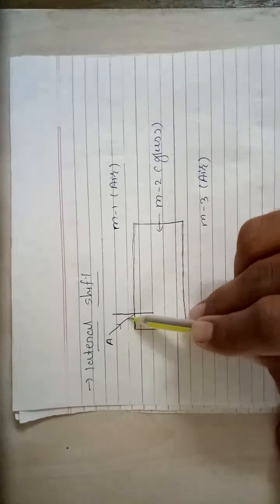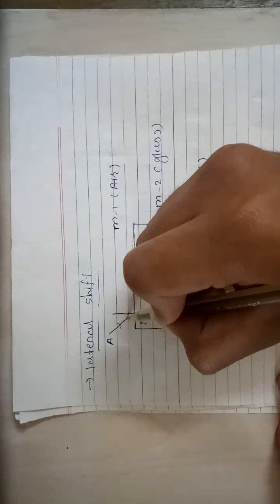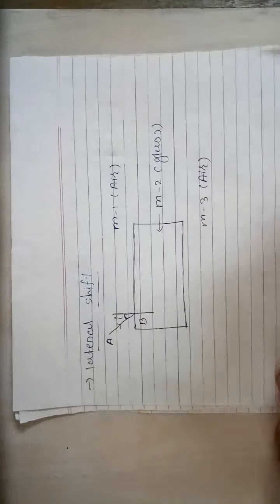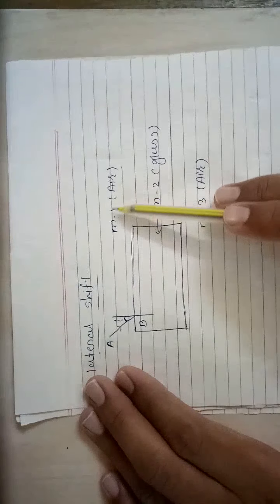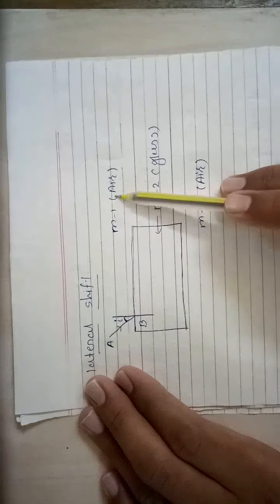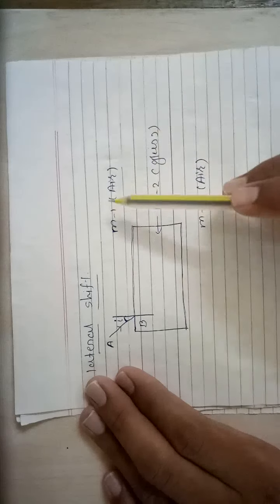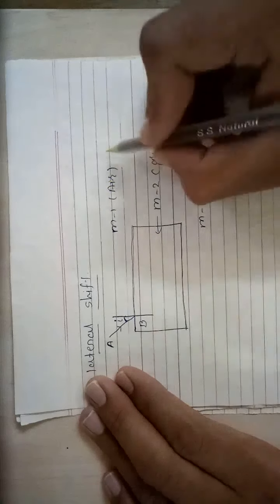So here are the incident ray and the normal, and this is our angle of incidence I. Here there are two mediums, air and glass. Air is the rarer medium and glass is denser. So the ray passes from rarer to denser, and we know the ray moves towards the normal.